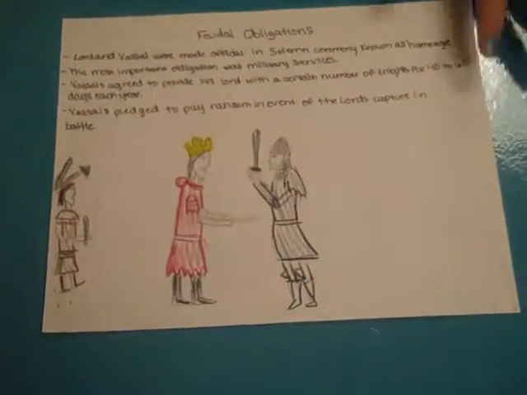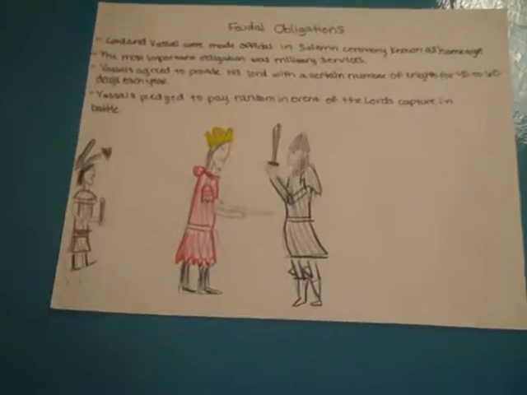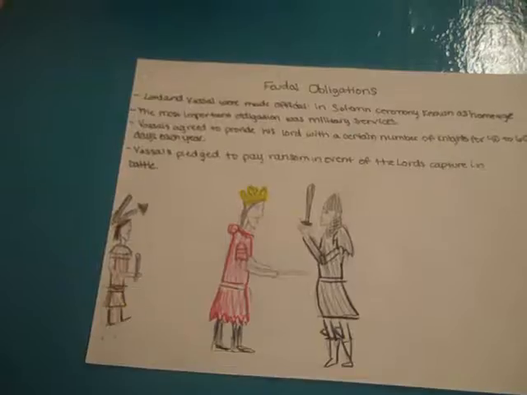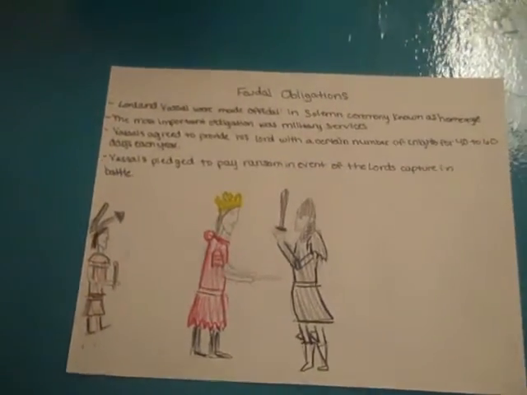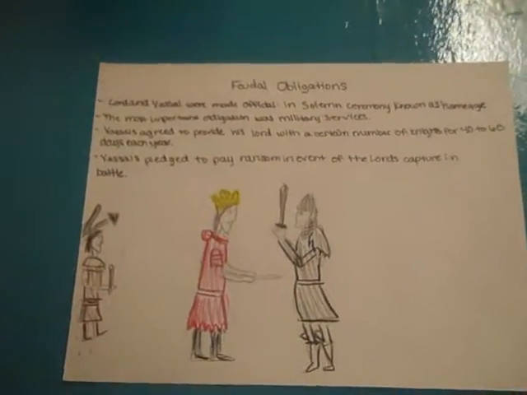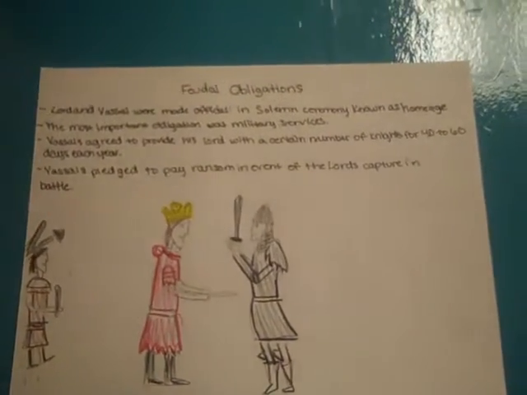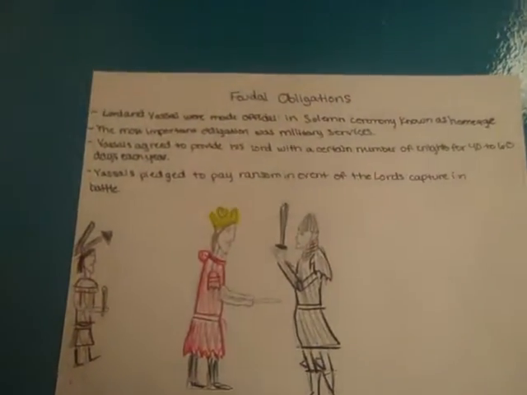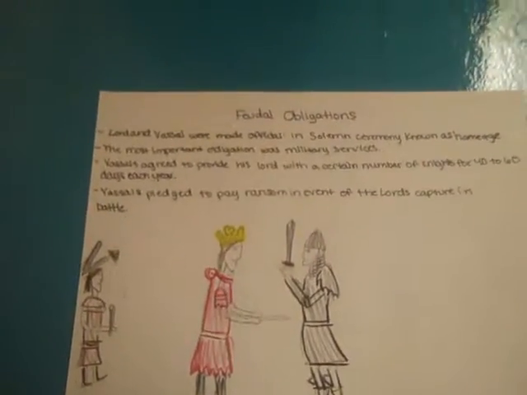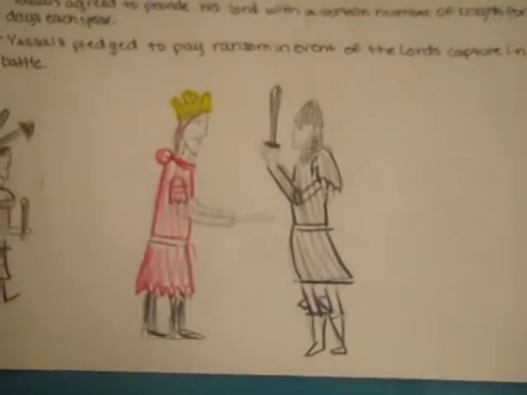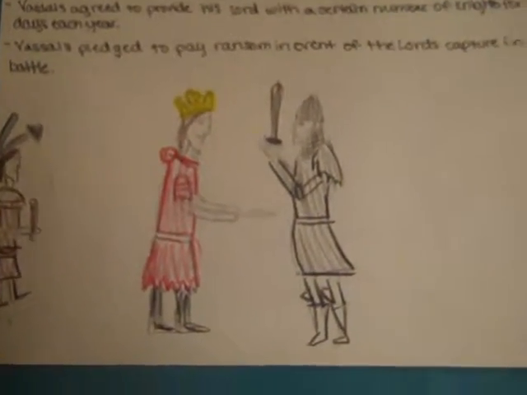Feudal obligations. Lord and vassal were made official in a solemn ceremony known as homage. The most important obligation was military service. A vassal agreed to provide his lord with a certain number of knights for 40 to 60 days each year. Vassals pledged to pay ransom in the event of the lord's capture in battle. Below you will see a diagram of the ceremony of homage.